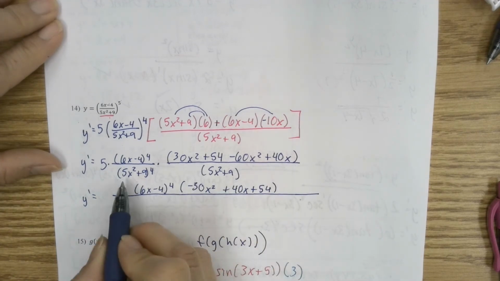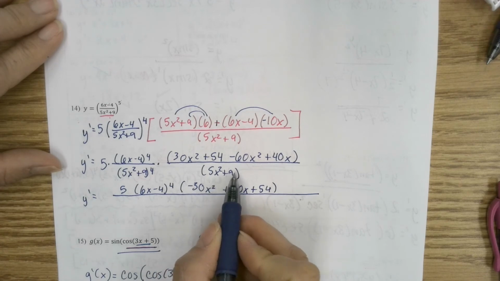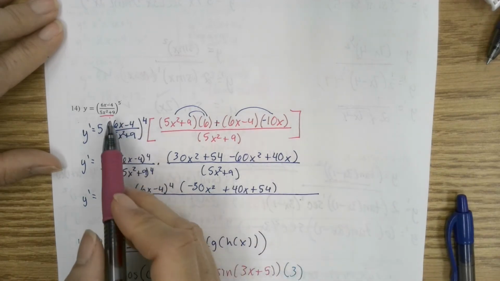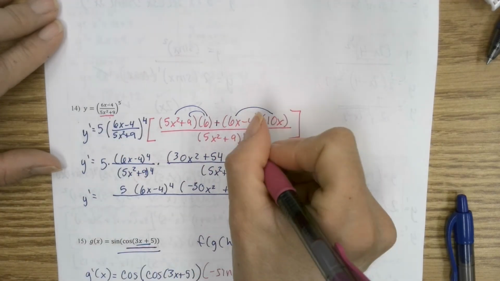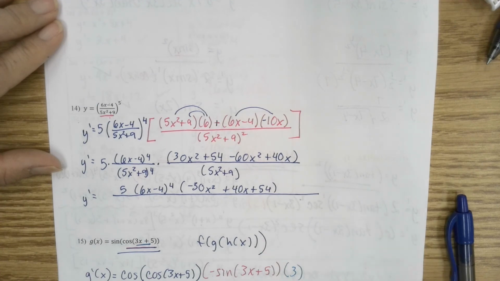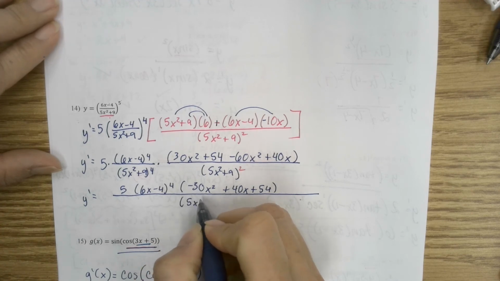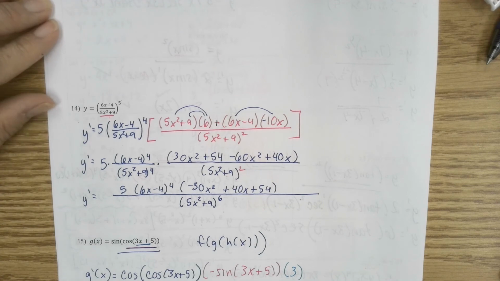In the denominator, I can combine these. So we have 5x squared plus 9 to the 1 power. Oh, I'm just realizing when we took my quotient rule, low d high minus high d low over low squared, I forgot the squared on there. There should be a squared on there. So now what we have is I'm going to combine these by adding their exponents. So 5x squared plus 9 to the 6th power.